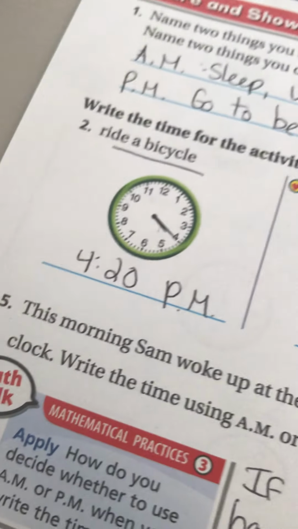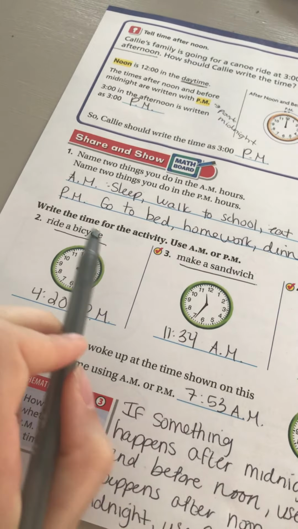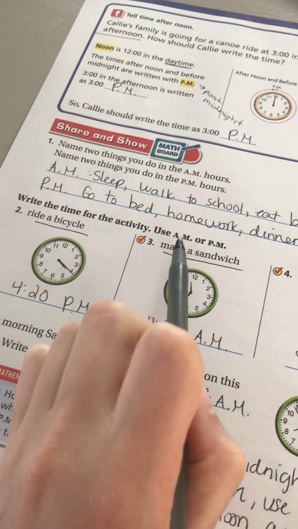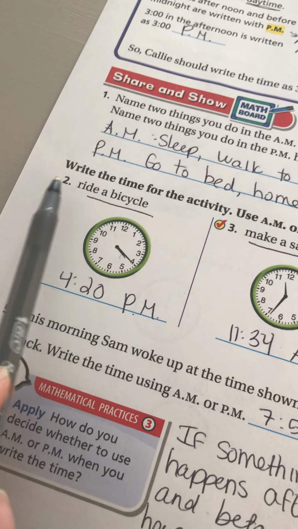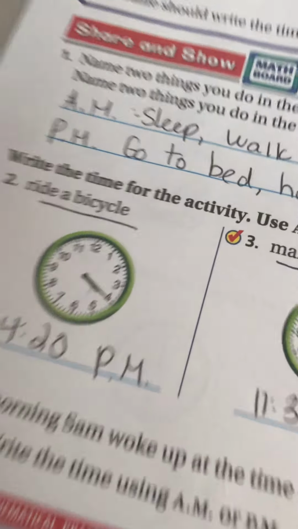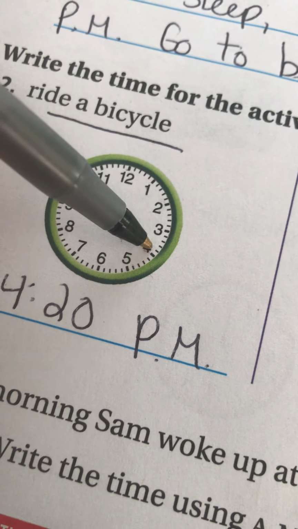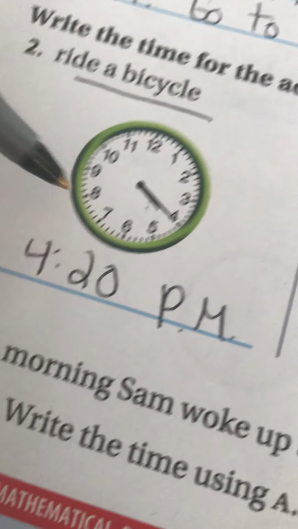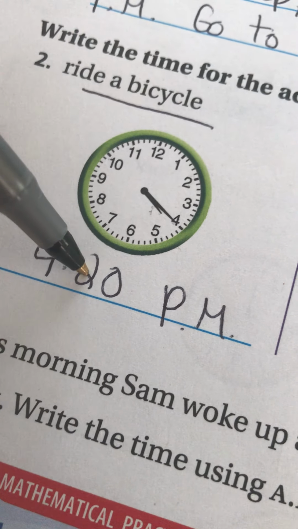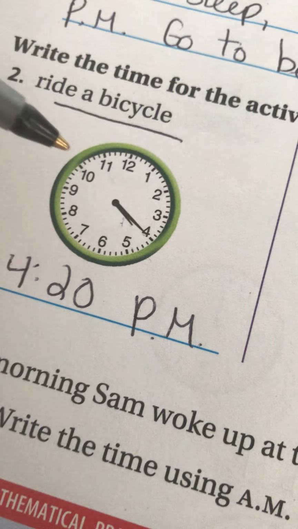So what we're going to do for 2, 3, and 4 is it says write the time for the activity. Use AM or PM. Number 2 says ride a bicycle. Well, first you need to read the clock, and I'm looking at the hour hand. I'm between the 4 and the 5, so it's not 5 o'clock yet. It's still 4, so 4:20. The minute hand is on the 4, which is 20 minutes.